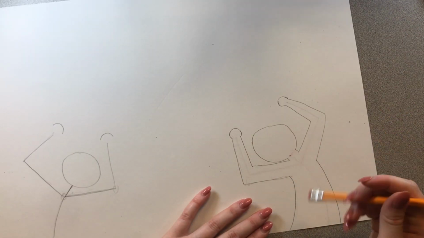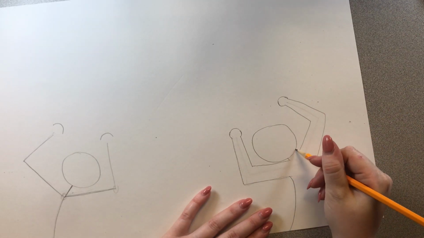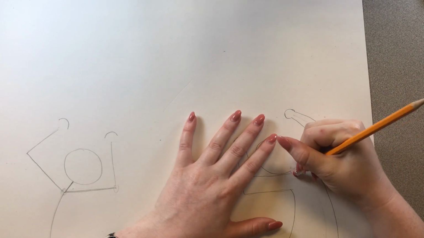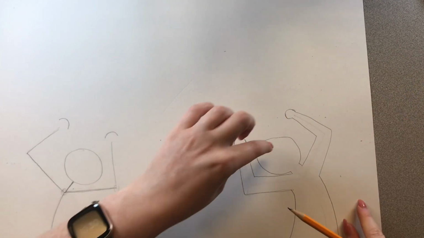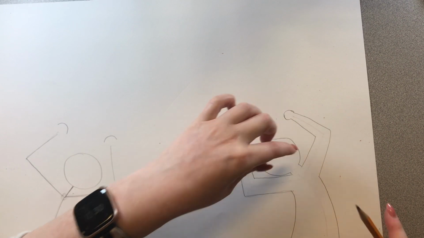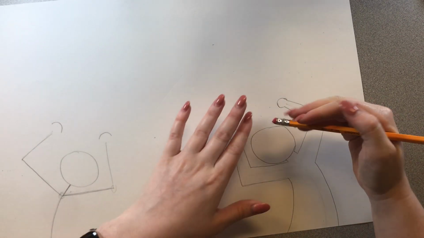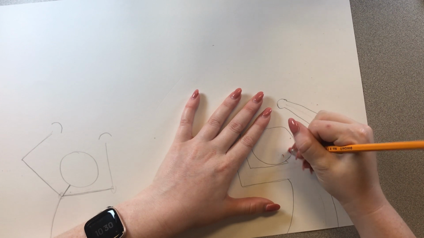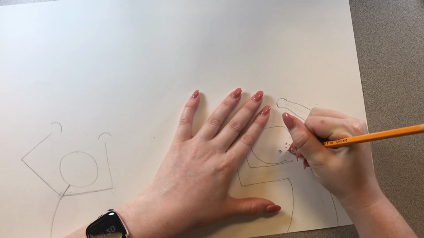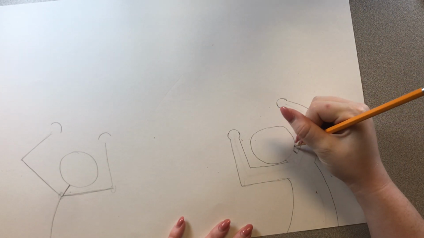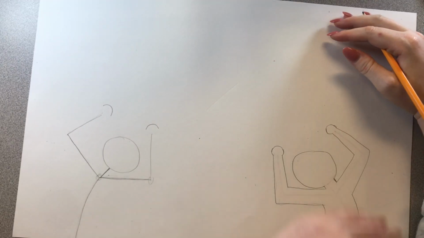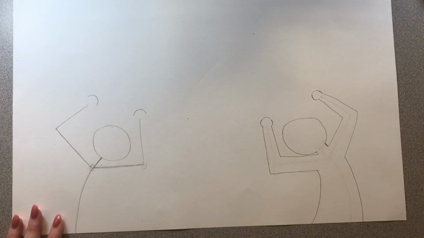I actually erased the bottom of that circle for the head that was connected to the body, because I want it to look like the head and the body are one. We don't want it to look like it's a circle just sitting on top of this figure. Okay, we want the head and the body connected. All right, so there's my first guy, and he's looking great, just like Keith Haring's figures that he does.